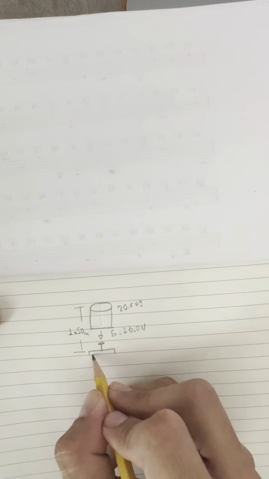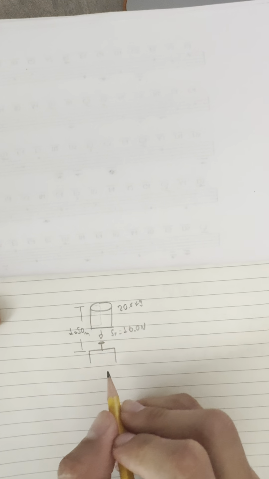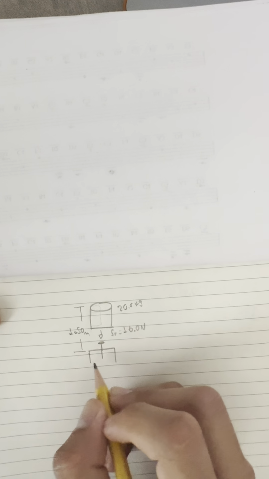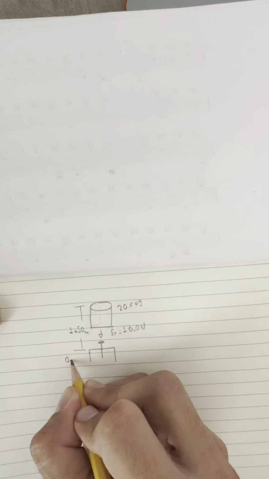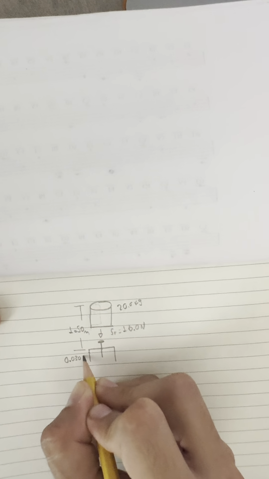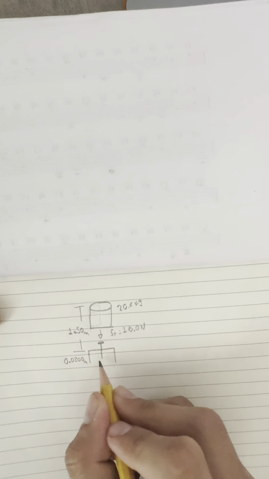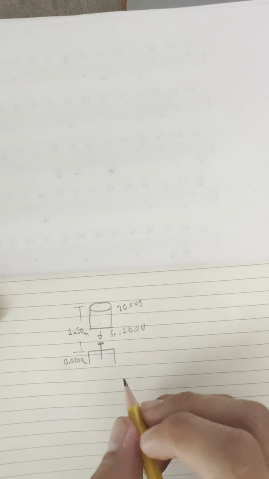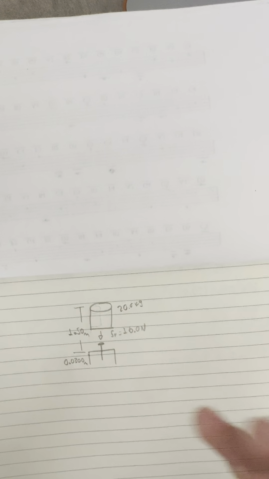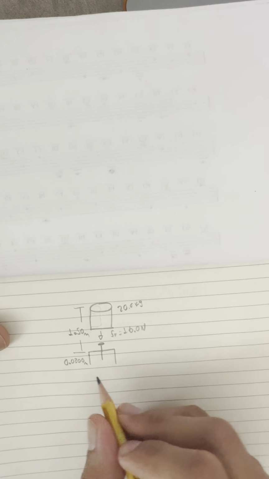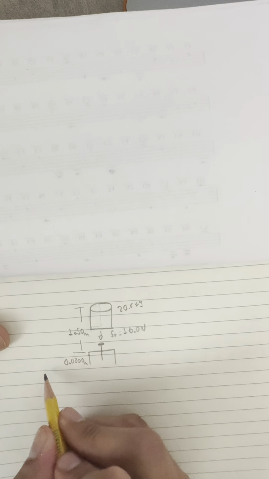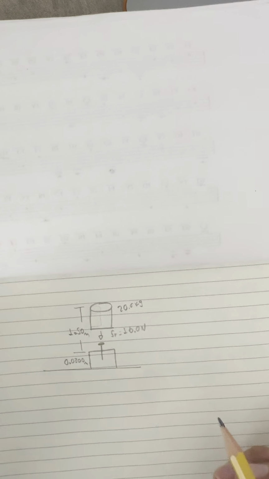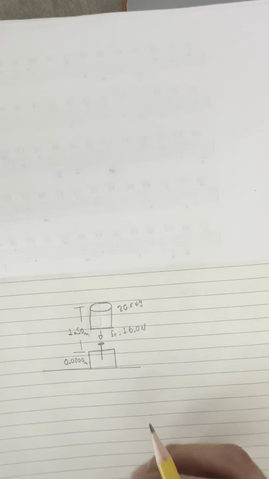And right here we have 0.0300 meters, which is the distance of the nail inside the wood. So this is our diagram for problem 1, part A and part B.